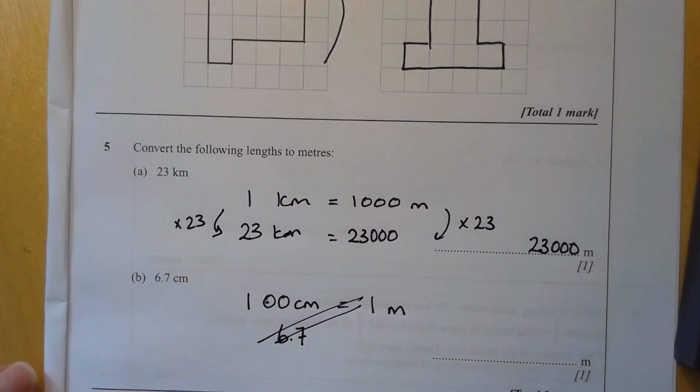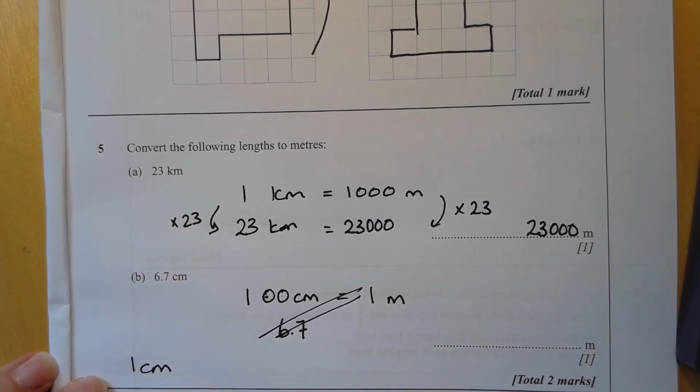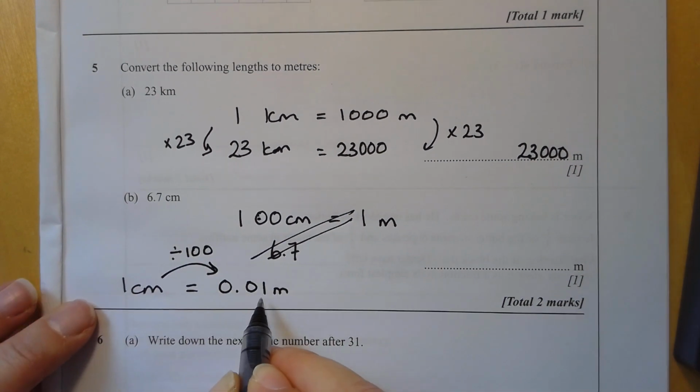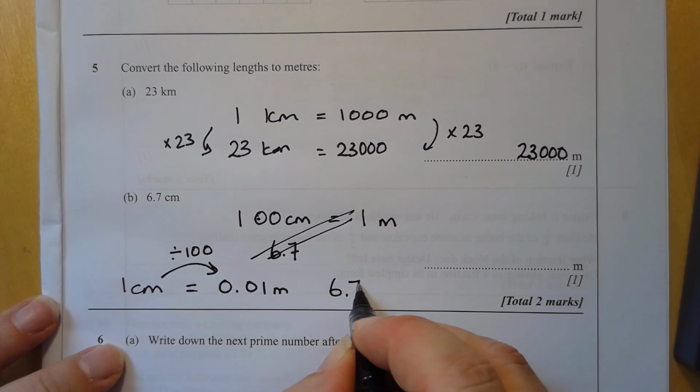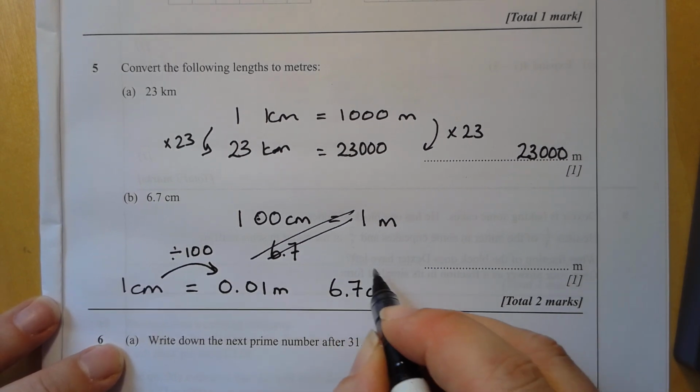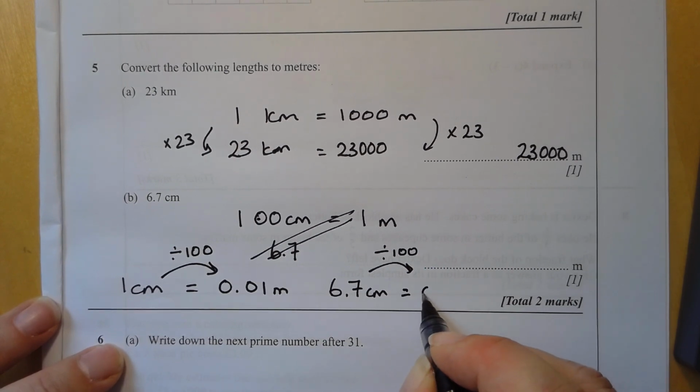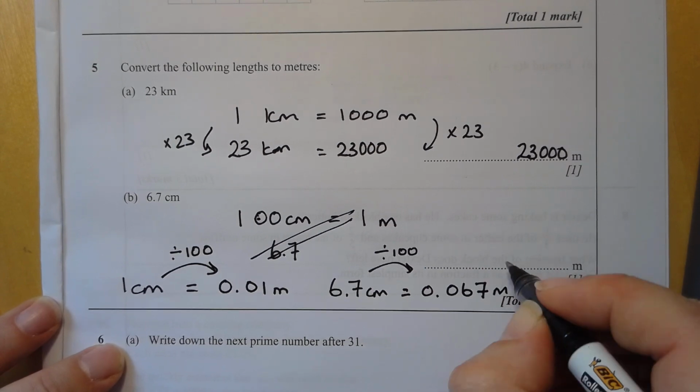Let's cross that out. So if we've got 1 centimetre, we know that's 0.01 metres. We do that because we can divide this by 100. We take 1 centimetre, we divide by 100, and we get 0.01. So if we take 6.7 centimetres, and we divide this by 100, we get to 0.067 metres.